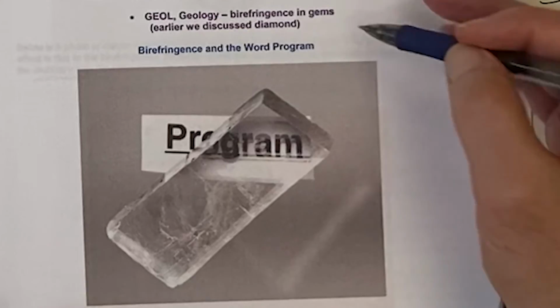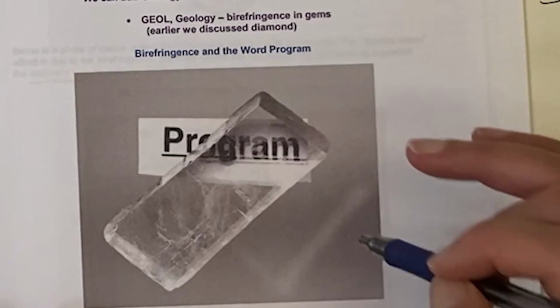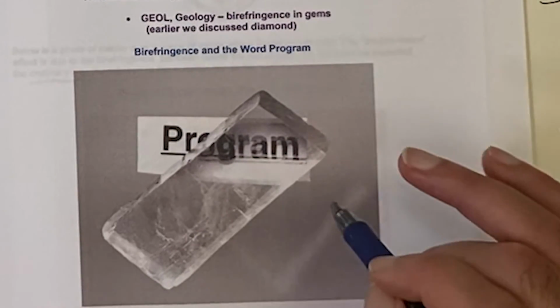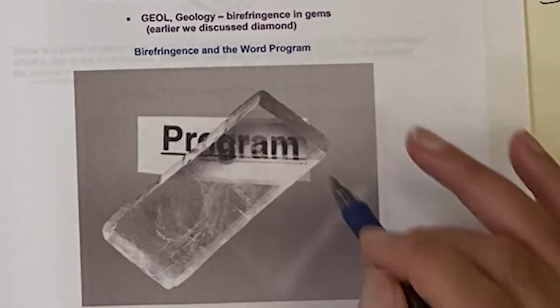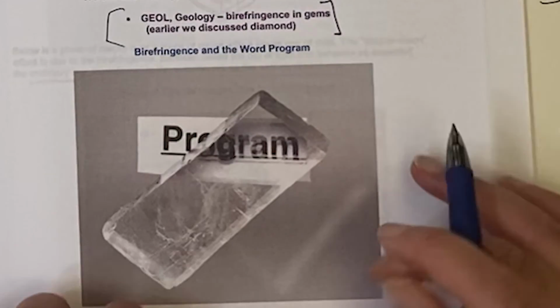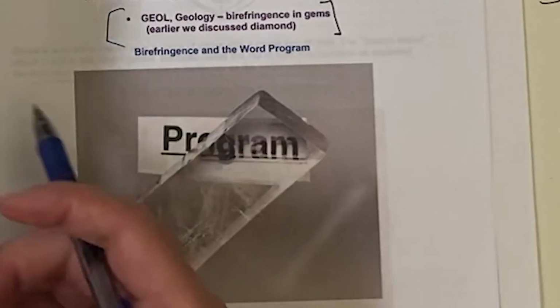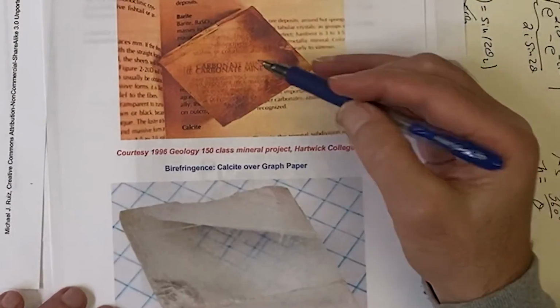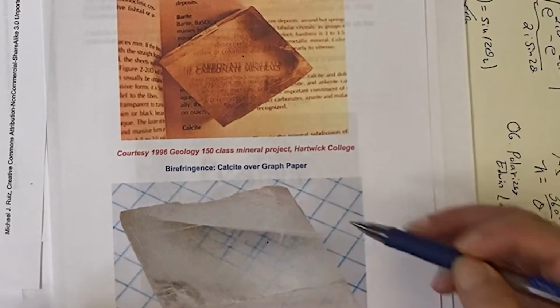And now we're doing geology. This is like deep stuff in geology, birefringence in gems and in rocks. Very, very cool. So we add geology to our interdisciplinary topics. And here's another one. Look, this here in the graph paper.